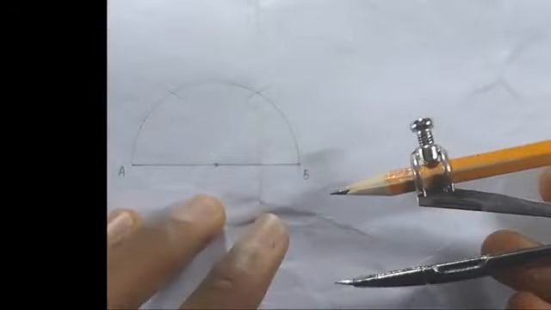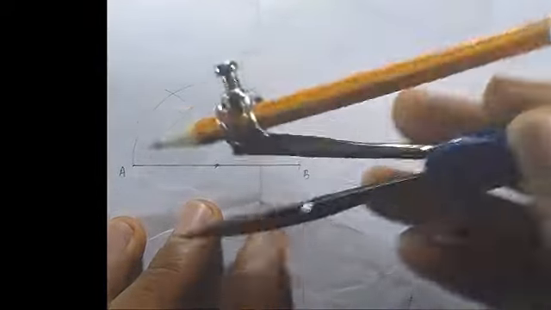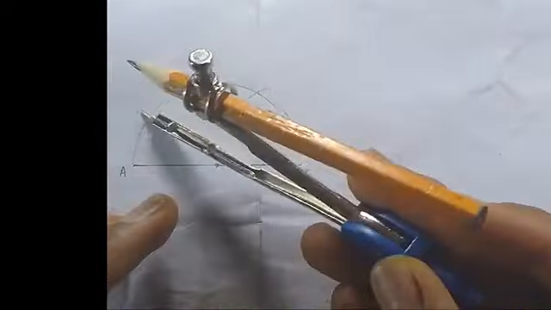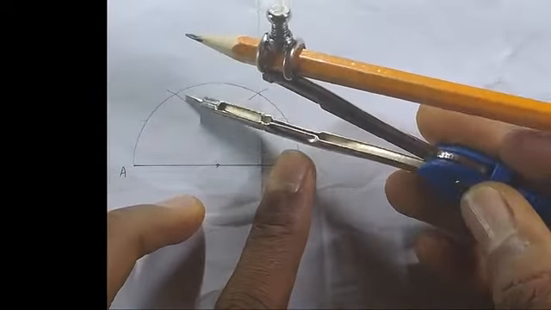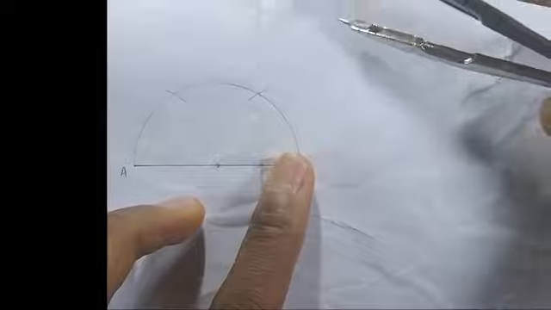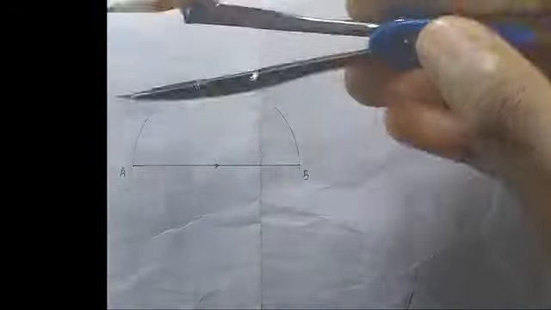So bisecting here, which is 180, if you bisect here will give us 60 degrees. Bisect here will give us 60. So 60 plus 60 is giving us 120. The remaining will be what? 180 minus 120, 60. So here will be 60. So we're having 60 degrees, 60 degrees, 60 degrees.